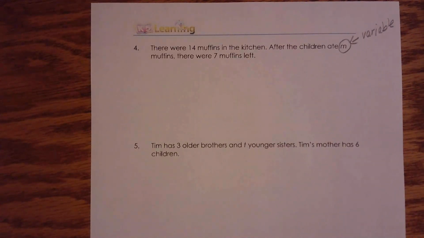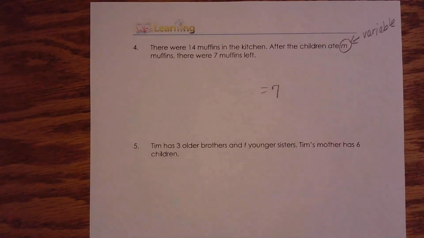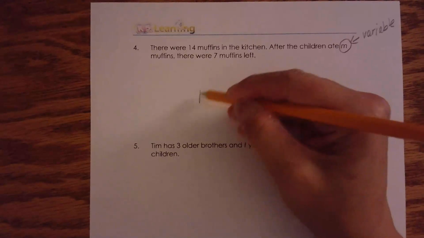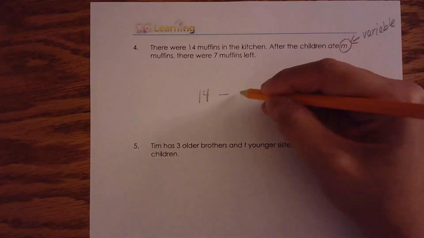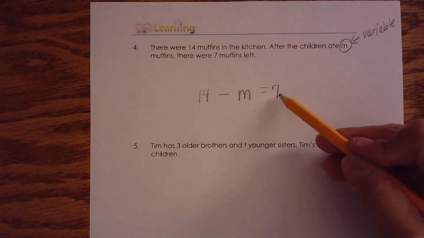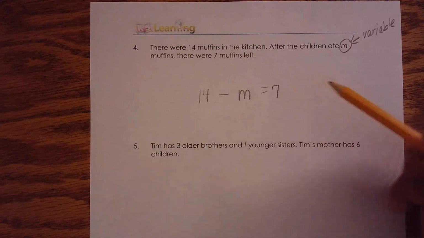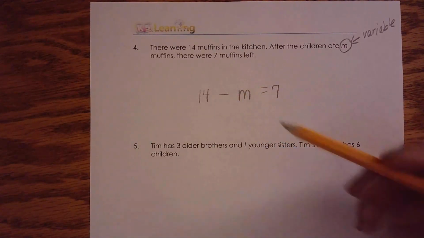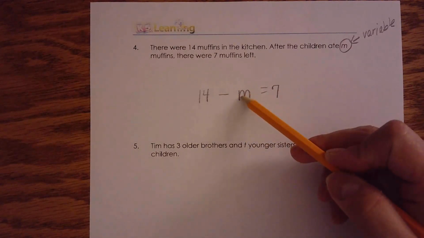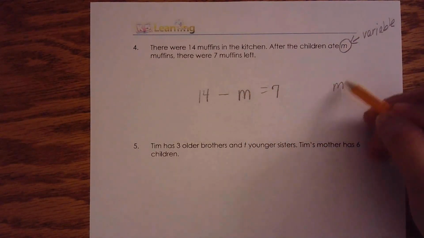So we know that we need to have a total of 7, because that's how much was left. There were 14 muffins in the kitchen, but after the children ate M of those muffins, we figured out that there were 7 left. In this case, your mental math should tell you that 14 minus 7 is equal to 7. So we know that M is equal to 7.